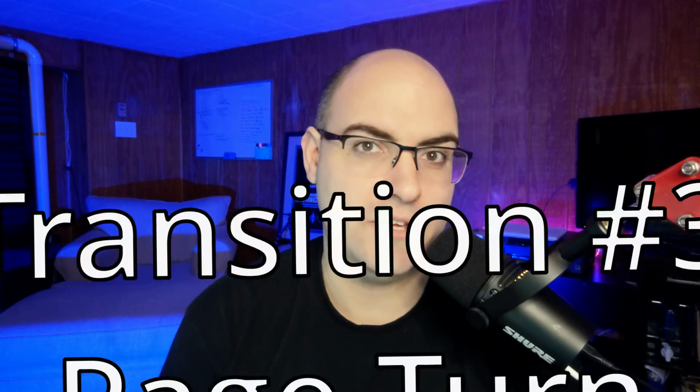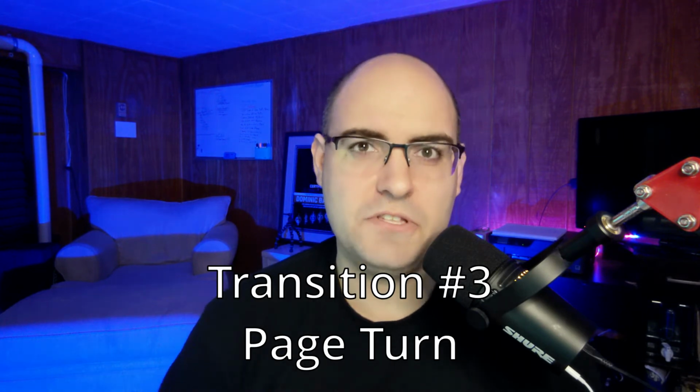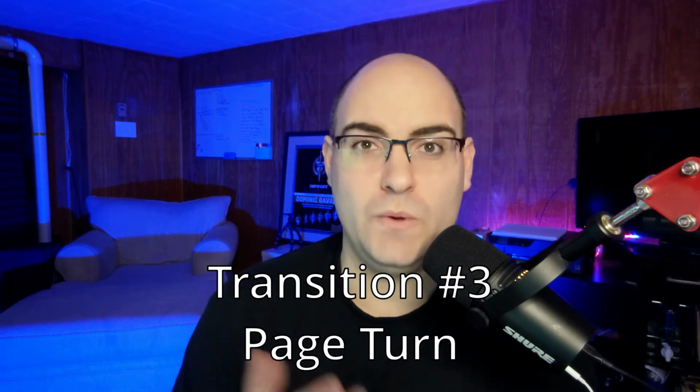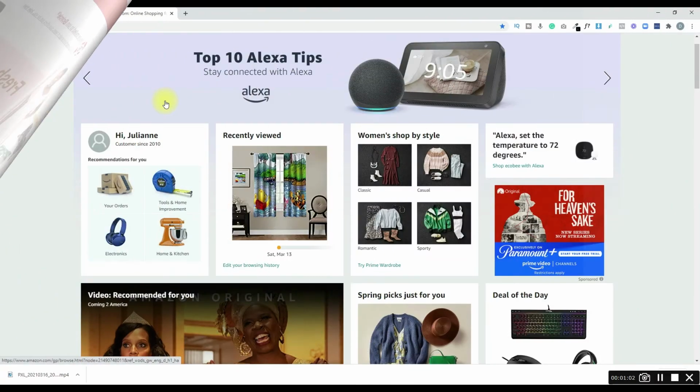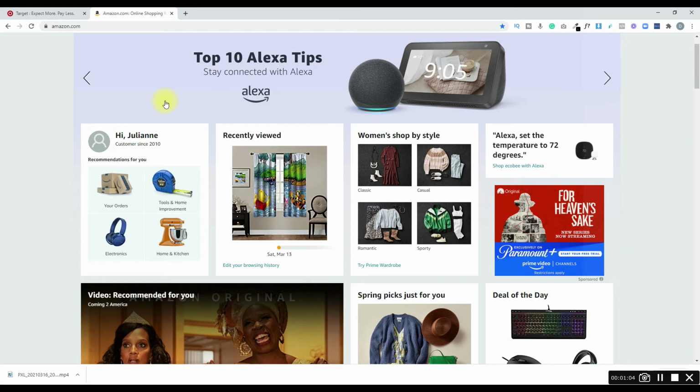The next transition that I use is the page turn. I like to use the page turn transition when I'm going between web pages on my computer screen, where I'll use the zoom in or zoom out if I'm going between camera and computer. If I'm going from website to website, I'll use the page turn, again, to make it just a little bit more entertaining to watch. It also helps to cut out some typing, some loading screens, and also some errors that I make while I'm making the video. For instance, if we were over on Target's website and then I wanted to switch over to, say, Amazon's website, I would use the page turn to show the transition between the two sites.